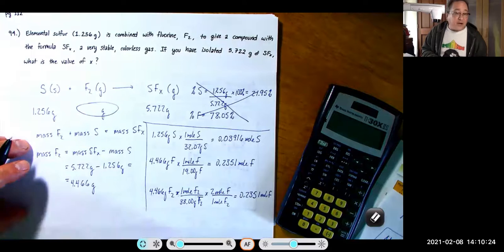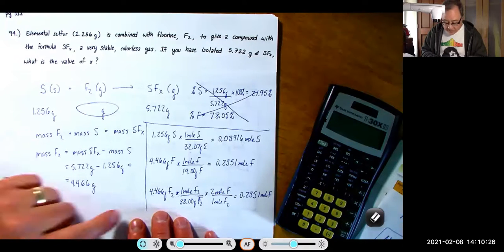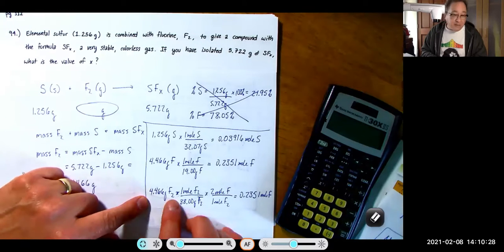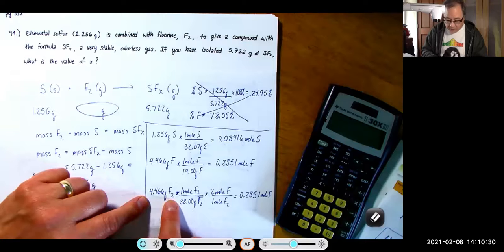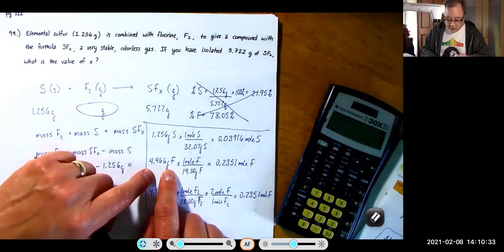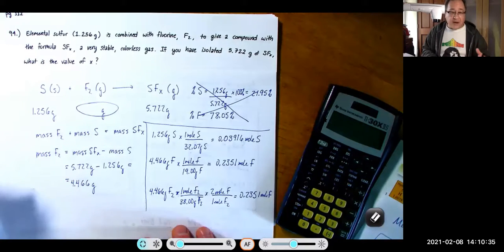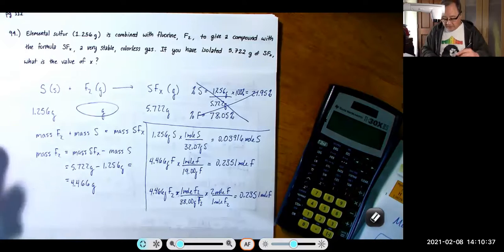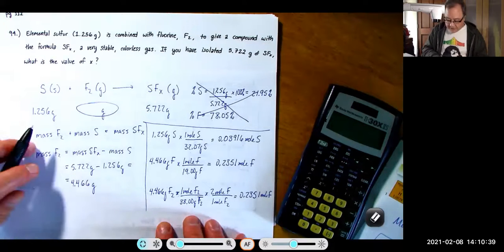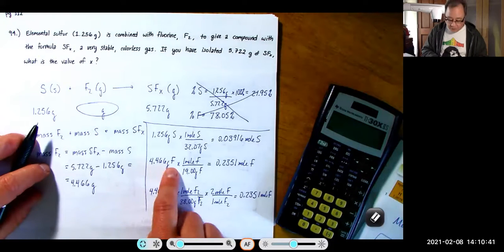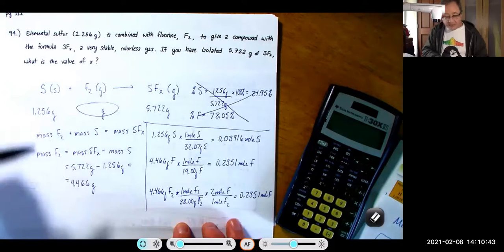So what point am I trying to make here? It doesn't matter whether you assume that you have diatomic fluorine or monatomic fluorine, you have 4.466 grams, period. So which way is easier? Starting with just the monatomic fluorine or doing the diatomic? I think the monatomic.